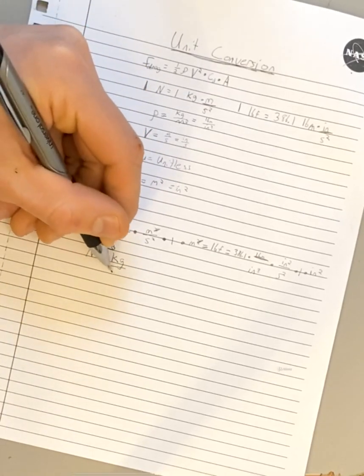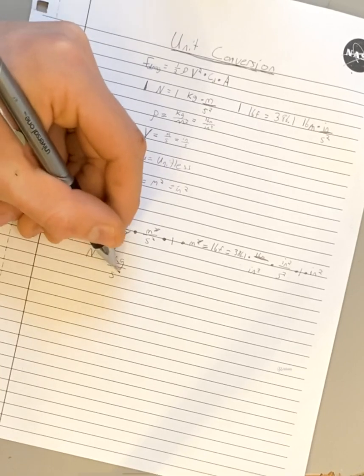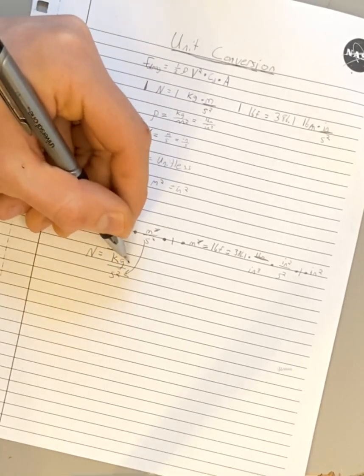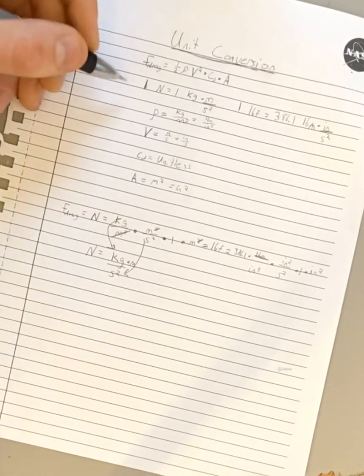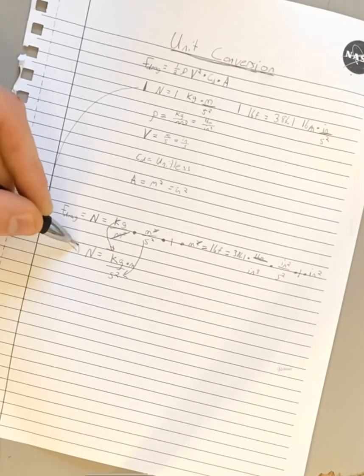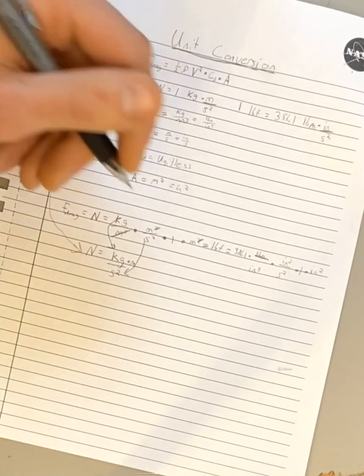divided by second squared, from here of course, times a singular meters. And if we go back to our initial confirmation, the units relate exactly as planned.